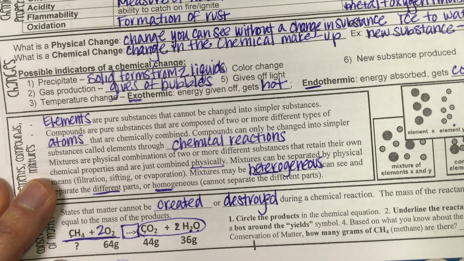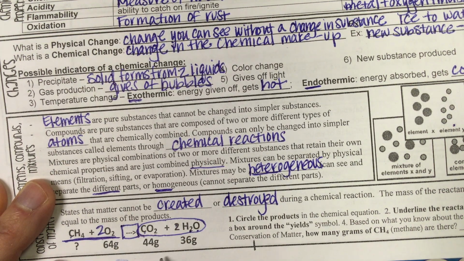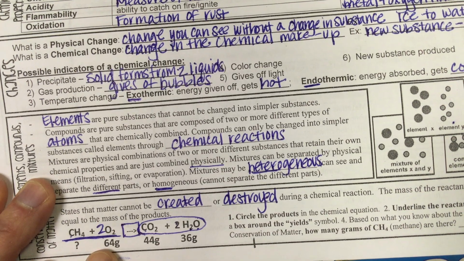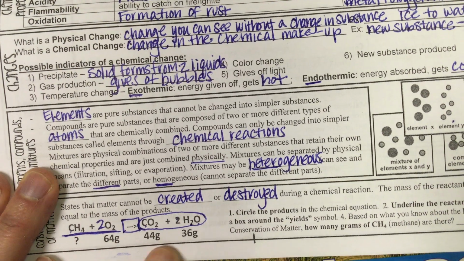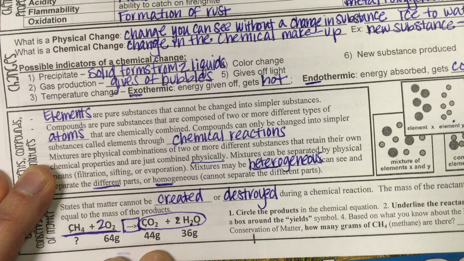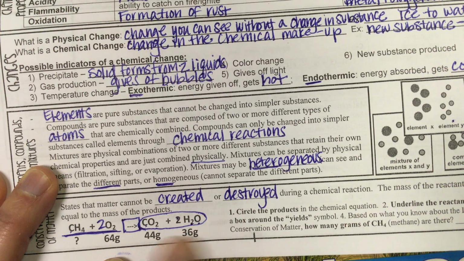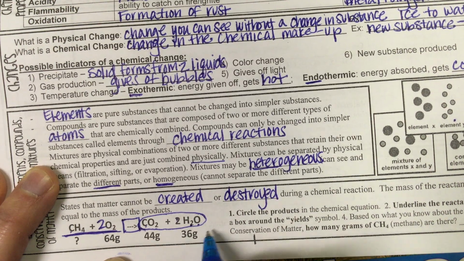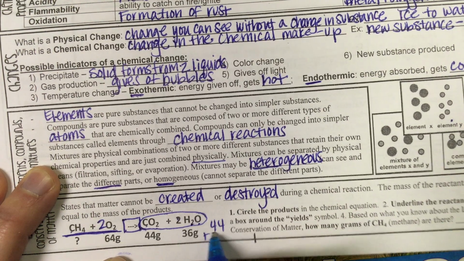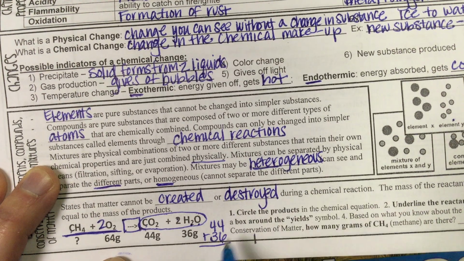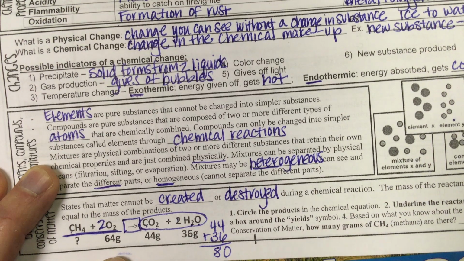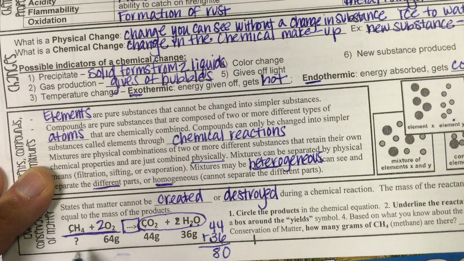atoms-wise there. Now we've got to balance it by grams. So this side has to equal the same amount of grams. This side has to equal the same amount of grams. So how do we go about that? Well, you've got both of these. So let's add these up. 44 plus 36, and that's going to give us 80 total grams on the right-hand side. We need 80 over here.